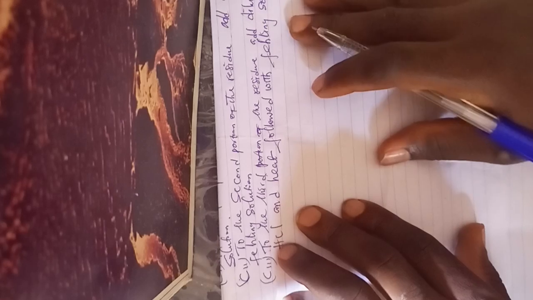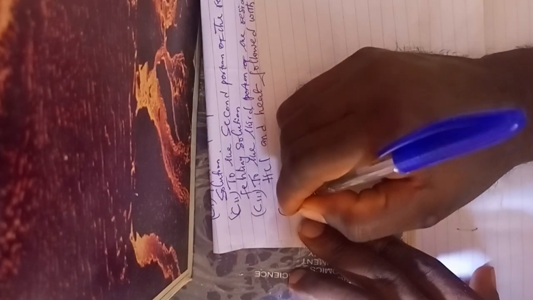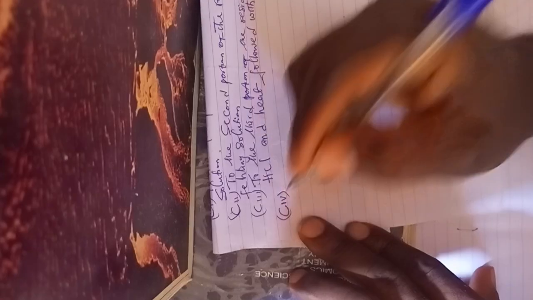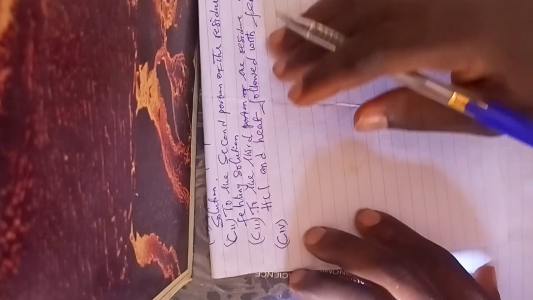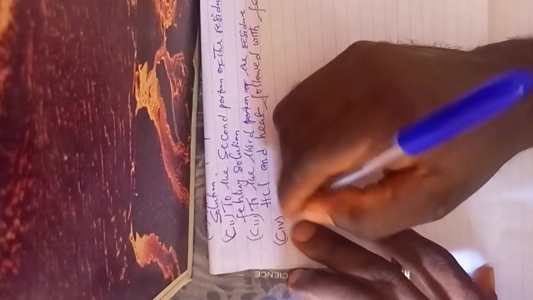Fairly solution. Have you seen it? Now remaining this one. See? IV. Now to the fourth portion of the residue, add water followed with heat.